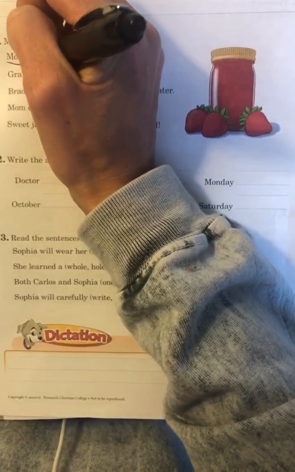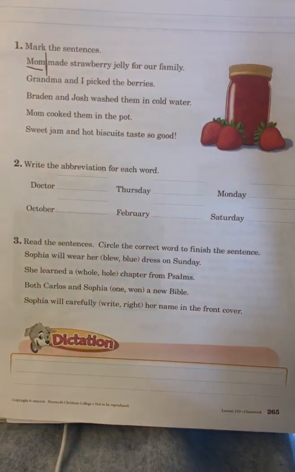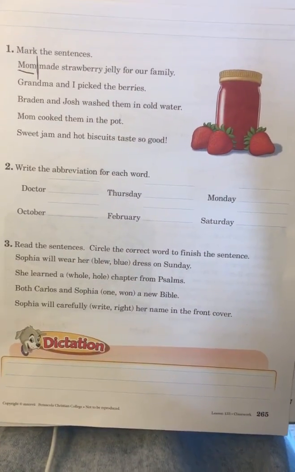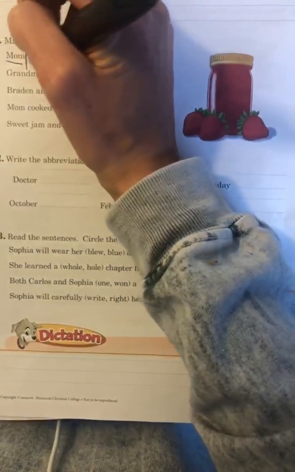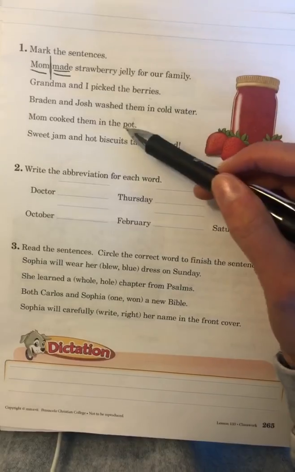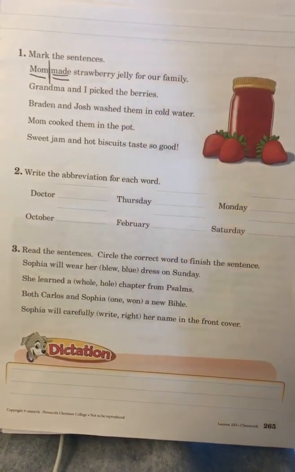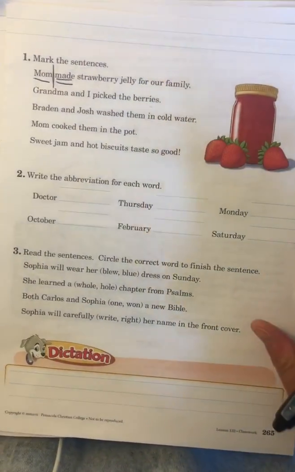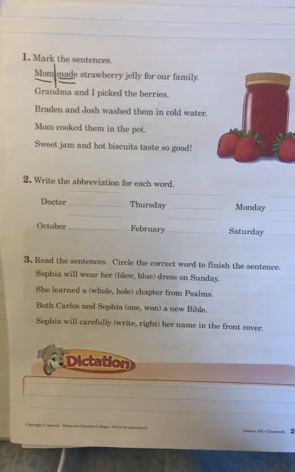Then we draw our up and down line. And what did she do? What's the verb? She made strawberry jelly. All right, take 1 minute, do the next 4, and then I'll go over them with you.